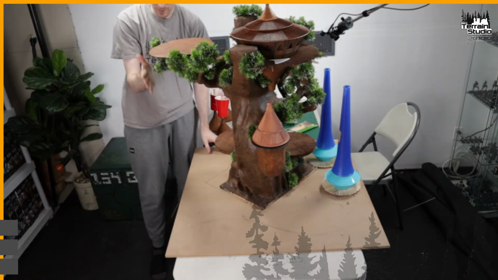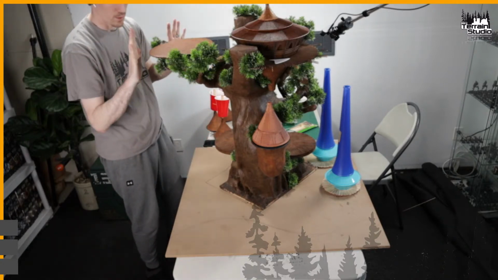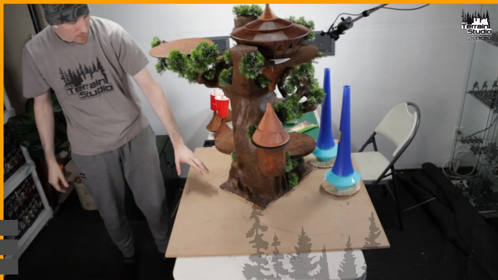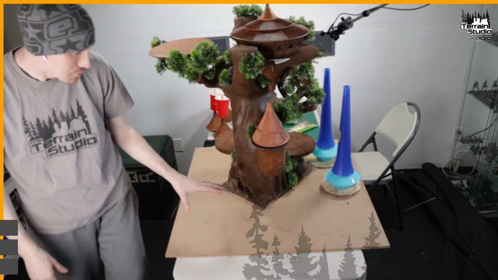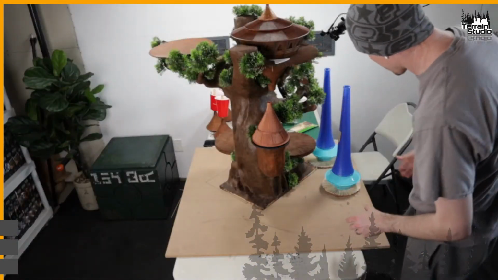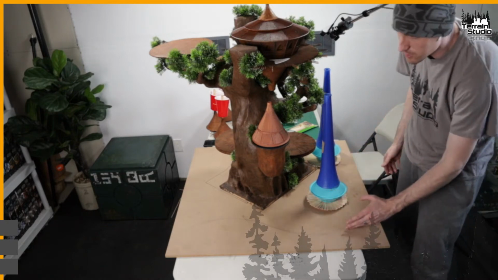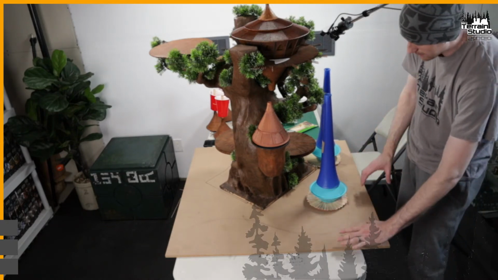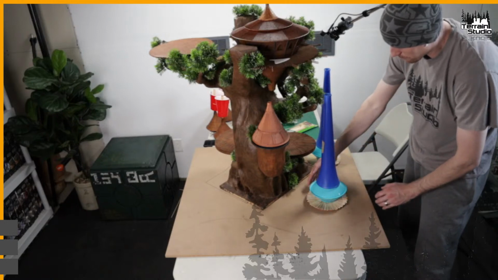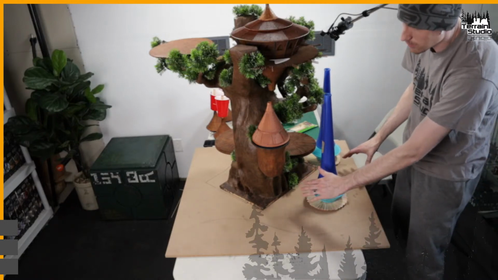So if ever I need to build a crate for shipping, the whole thing will fit inside. Now, with that being said, we have lost a little bit of real estate where the huts are right here. However, the beach is going to come up. This is going to be the water line, and then the beach itself is going to protrude well into the table.